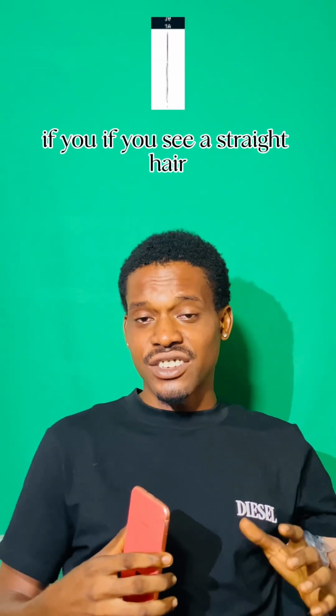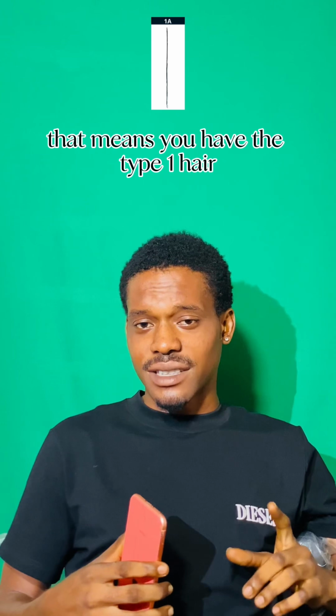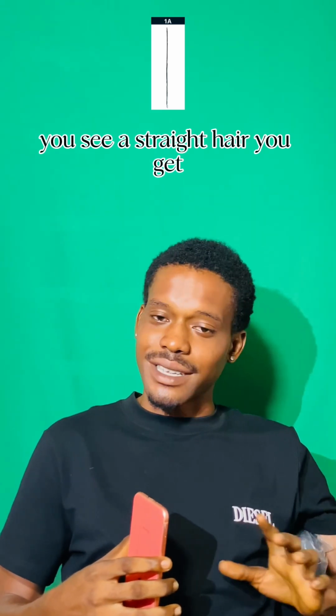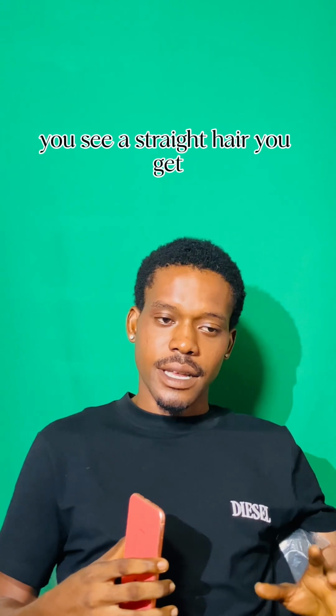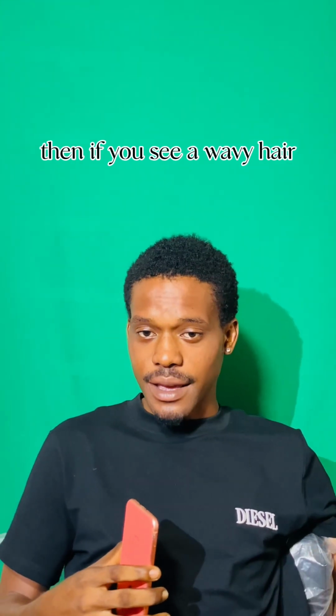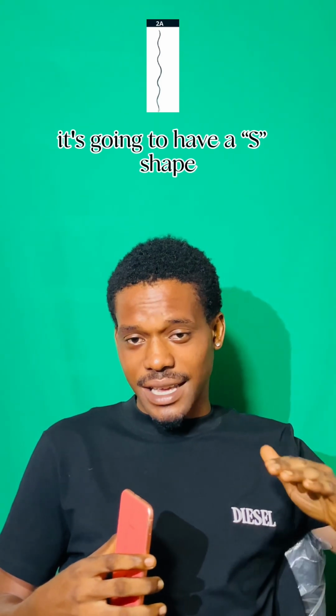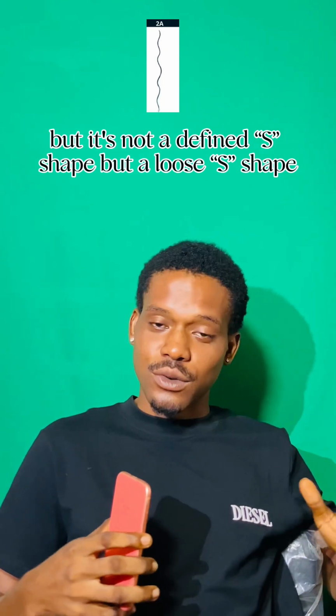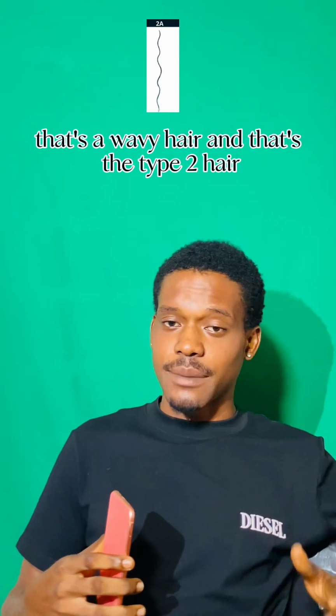If you see straight hair, that means you have type 1 hair. This hair doesn't hold coils. Then if you see wavy hair, you're going to see your hair in an S shape, not a defined S shape, but a loose S shape. That's wavy hair, and that's type 2 hair.